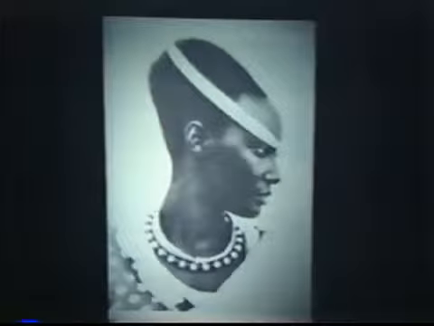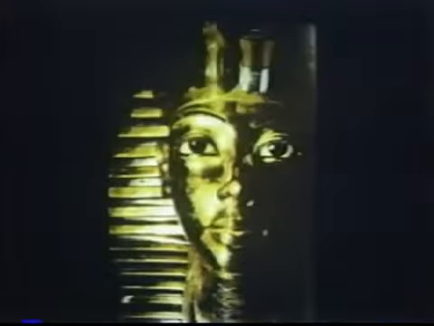But here are Africans all over Africa who have the same head shape. In other words, that's the most typical head shape that you find in the African population. That's from East Africa and also from West Africa. Okay, here is King Tut, who was the brother of Akhenaten. This is the golden mask.